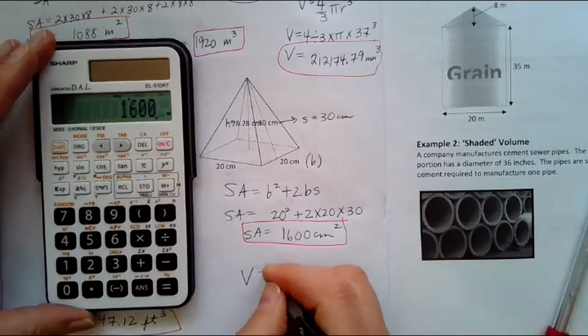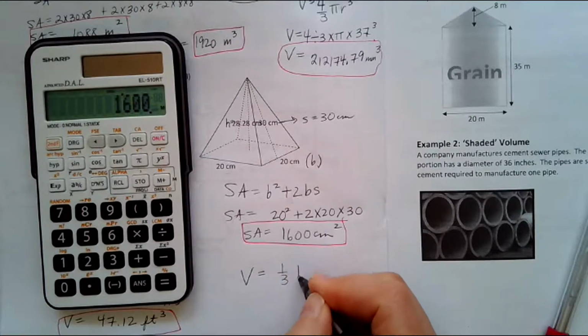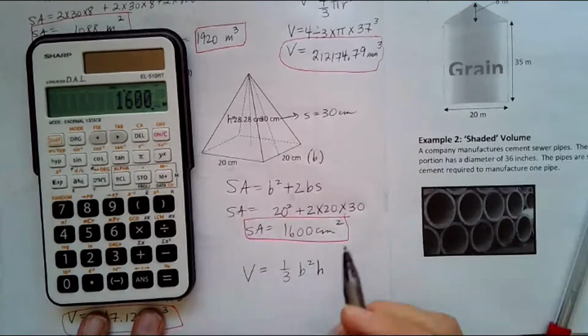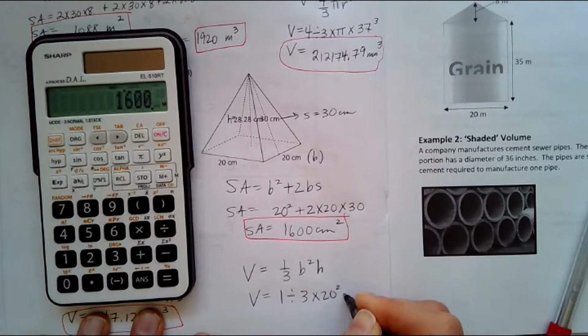And then volume equals, the volume of the square base is 1/3 b squared h. So that's why we needed this h here. 1 divided by 3 times 20 squared times 28.